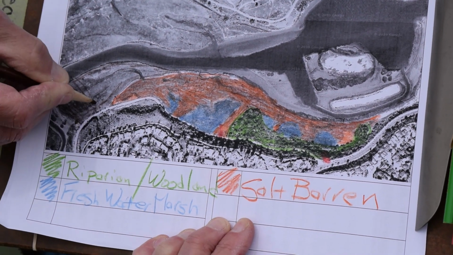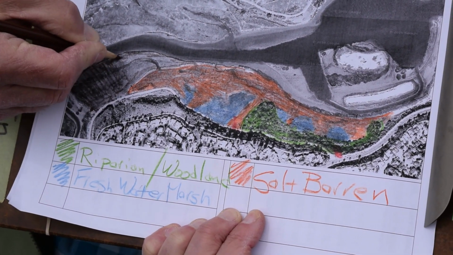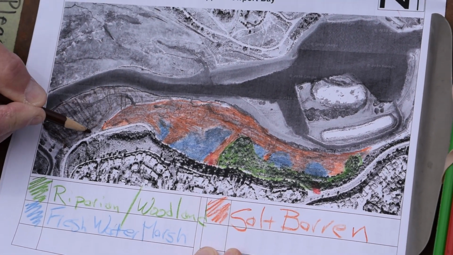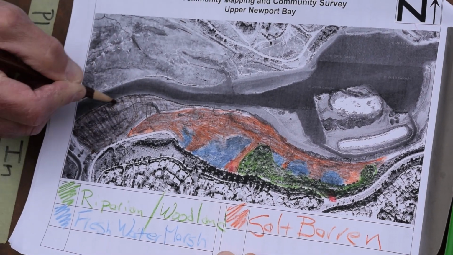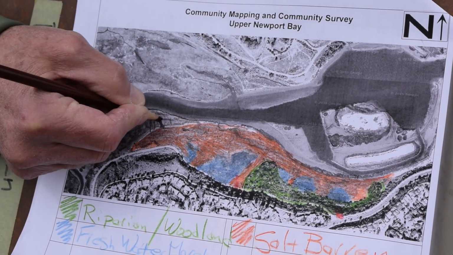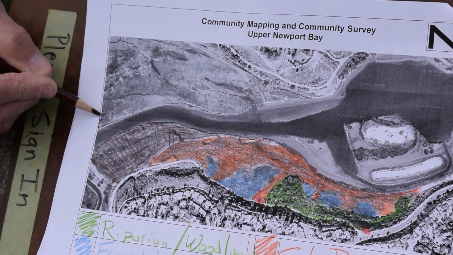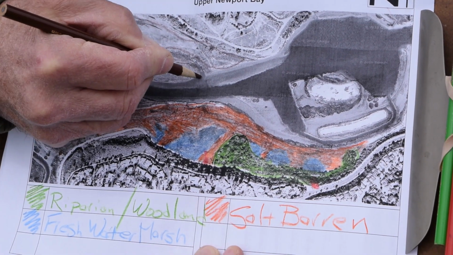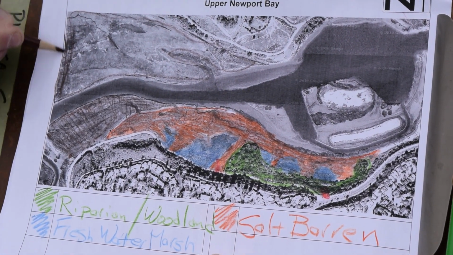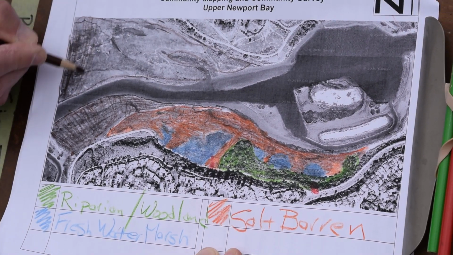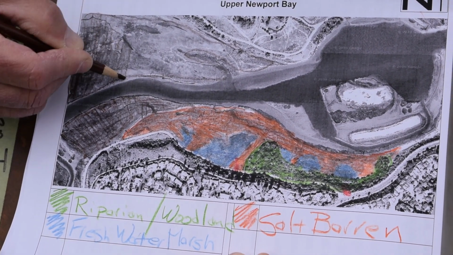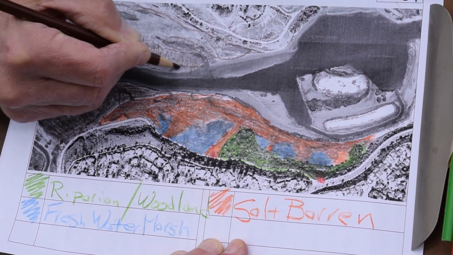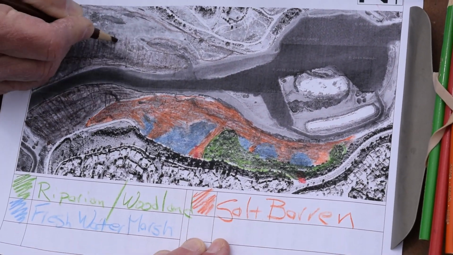So I'm going to color in all of this on this side, all of this space on this side of the channel. This is all salt marsh, and then we'll fill out a property sheet for it in a moment. And then all on the other side too. This is all salt marsh here as well. So this is a pretty big community, and it's very special. It's a lot to color in.